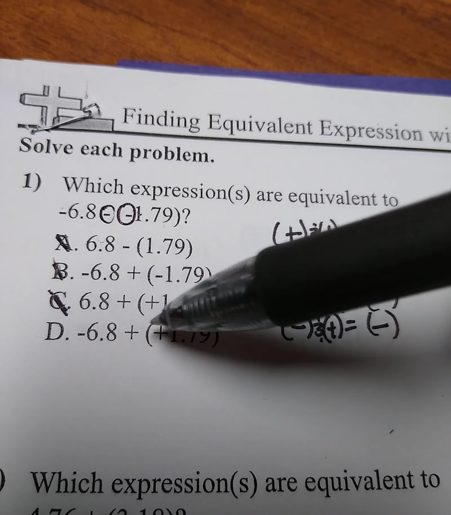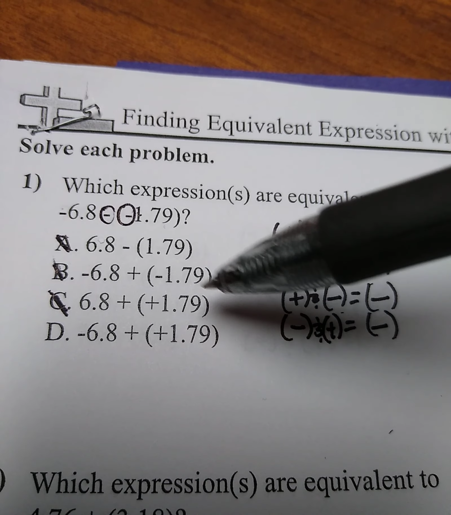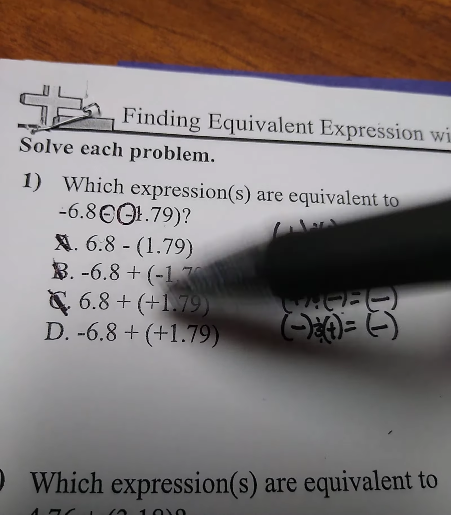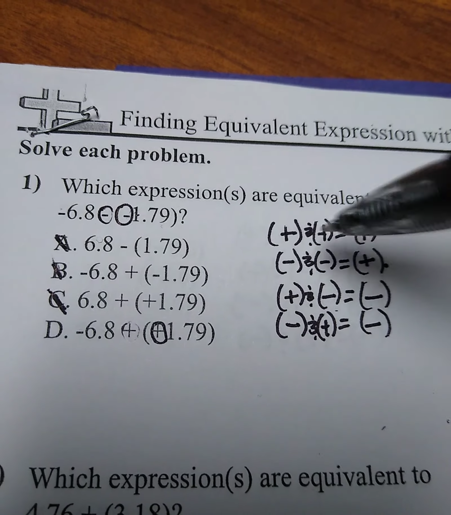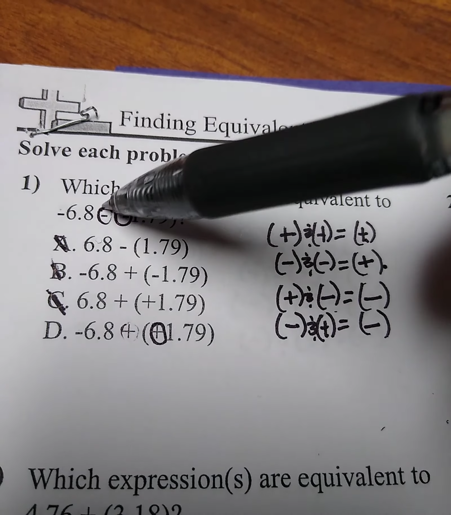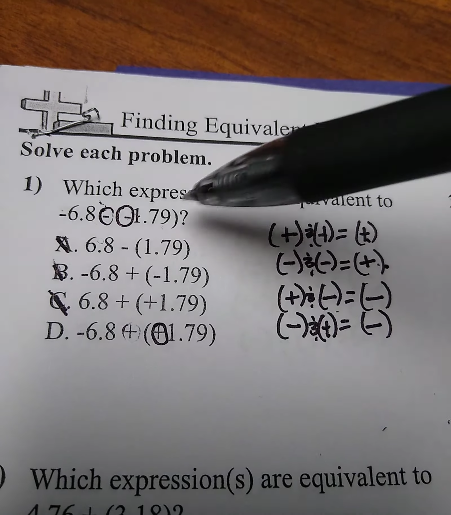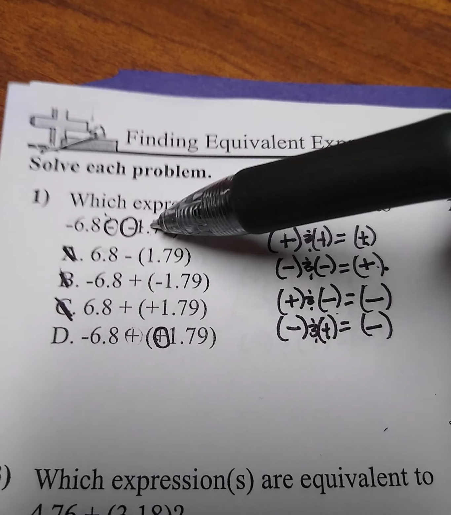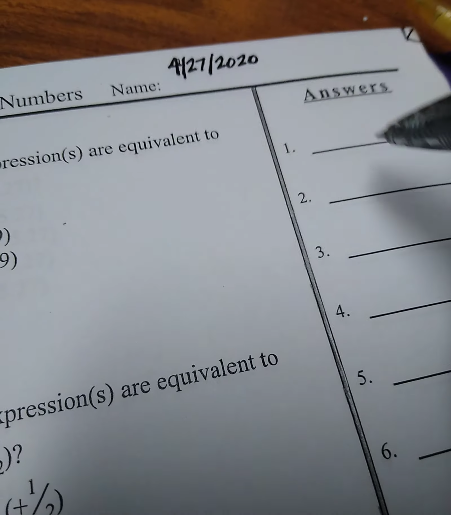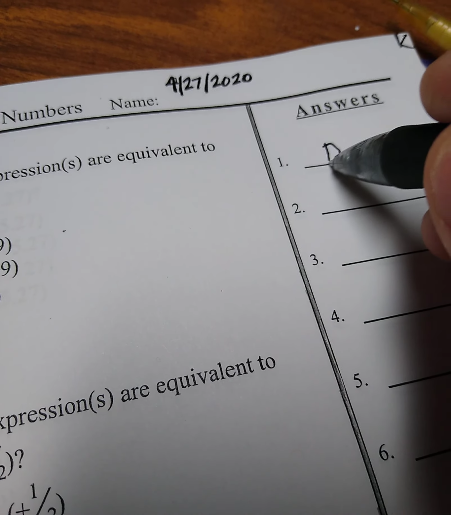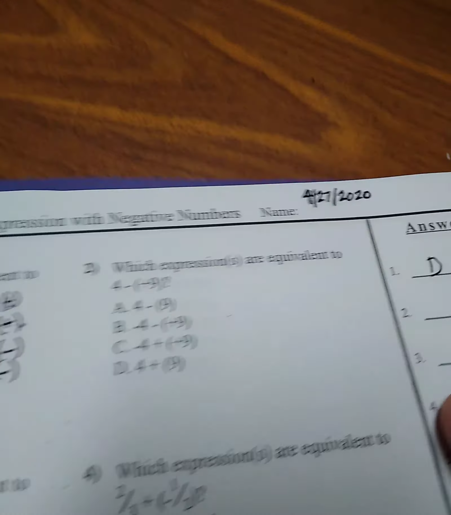The answer is going to be D. Negative 6.8 plus positive 1.79 is the exact same, because we can see here a positive and a positive equals a positive, a negative and a negative equals a positive. So these two are exactly the same, so you're going to write D right there.